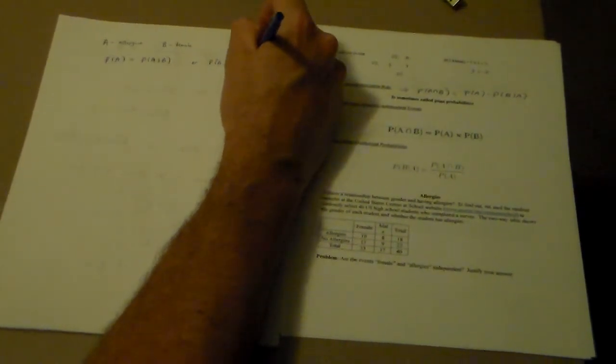So let's look. Are the events female and allergies independent? Well, let's say that we let A be allergies. That kind of makes sense. And we're going to let B be female. So for them to be independent, we would have to say the probability of A is equal to the probability of A given B, or the probability of B equals the probability of B given A.